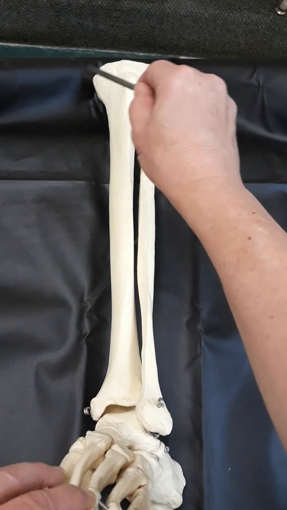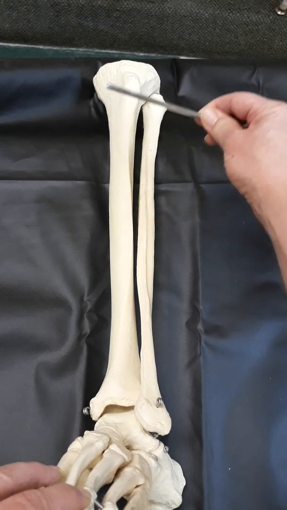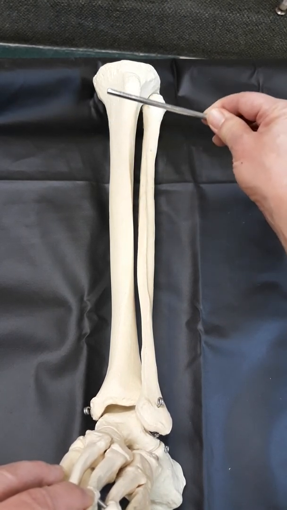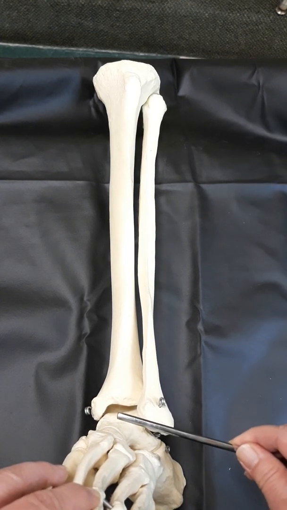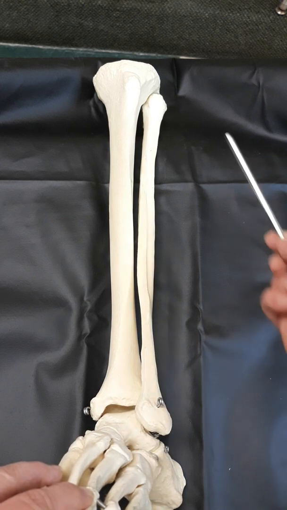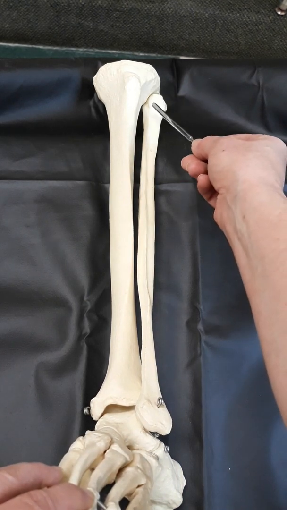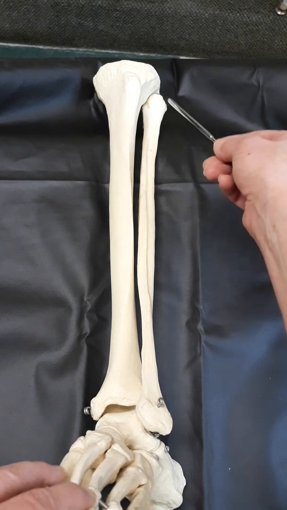And of course, this is the flattened top portion of the tibia, which means that this is the proximal aspect of both bones, and then this is the distal aspect of both bones. The head of the fibula articulates with the tibia at the proximal end.